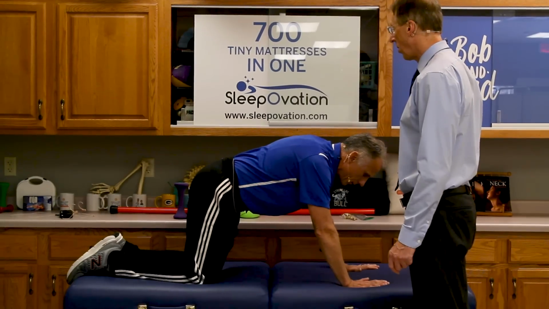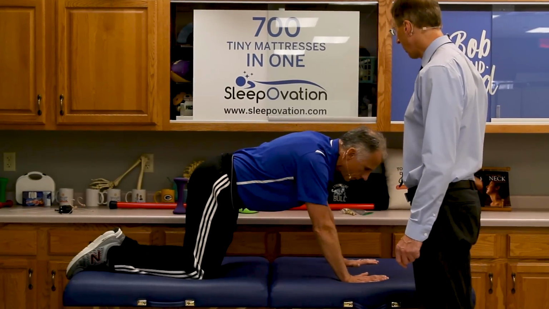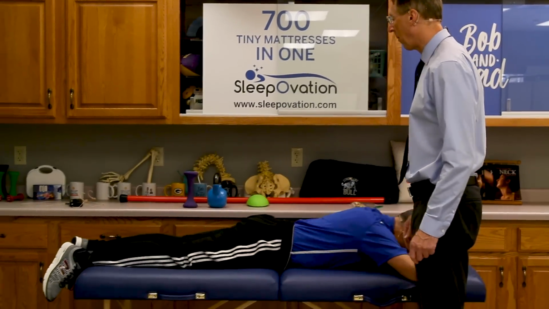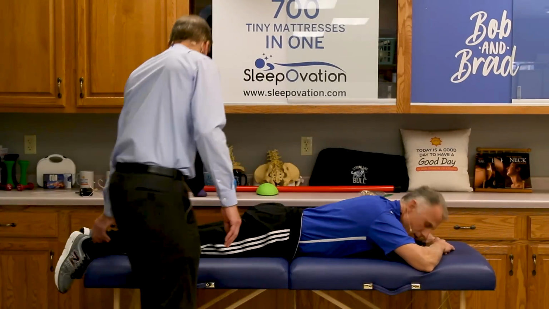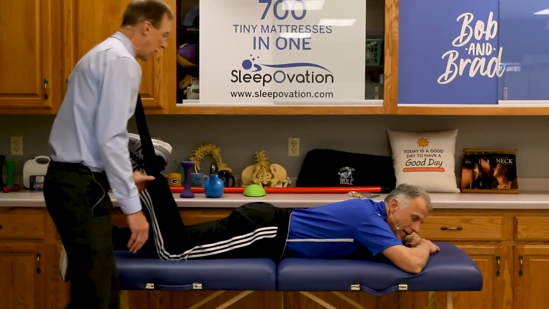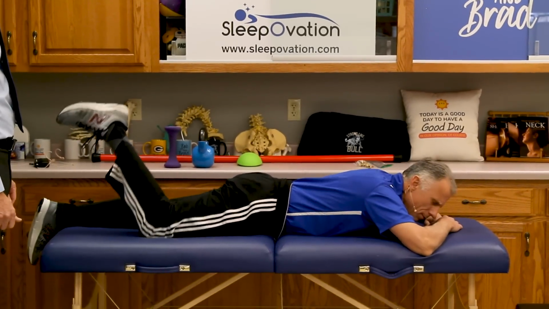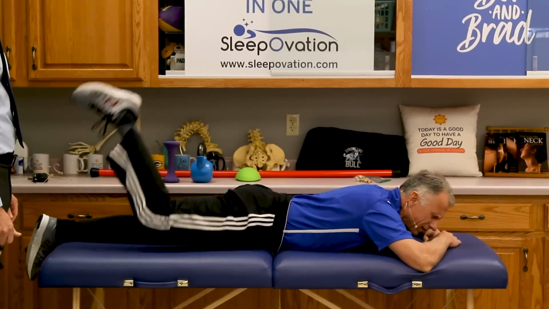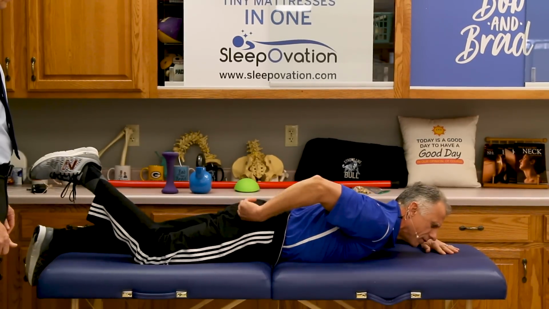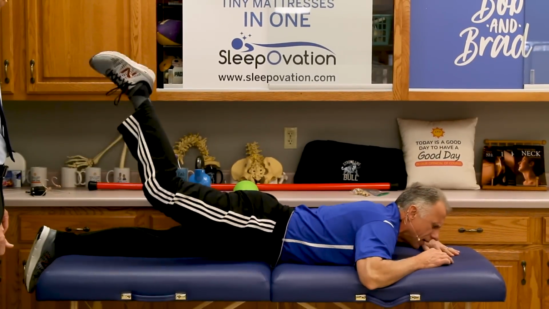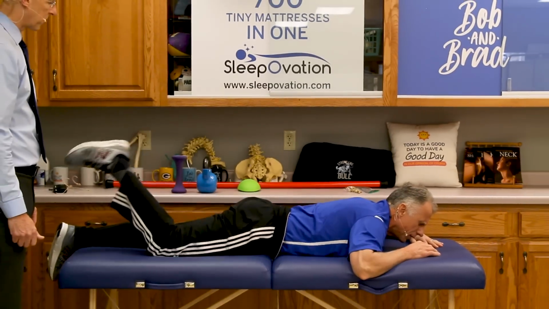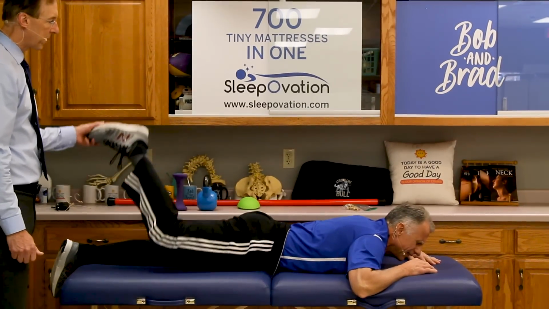So now you can do it prone. You can do it completely prone, Brad, if you want to, and start that way. You're going to bring it up like this. So we want to bend the knee and go straight up in the air. Why are we bending the knee, Bob? Because you're focusing right on the gluteus maximus as opposed to bringing in the hamstring. You're getting some hamstring, but your leg's not completely straight up.